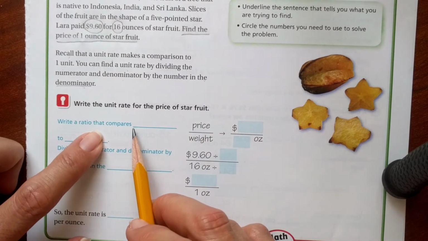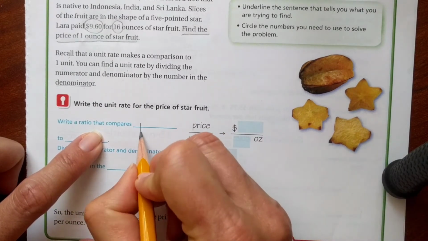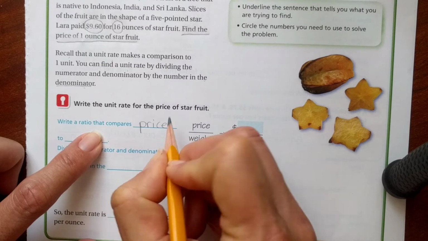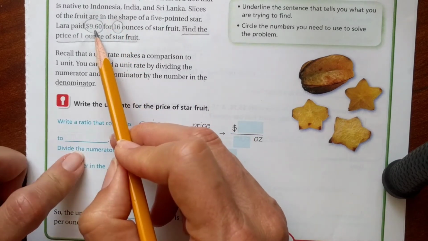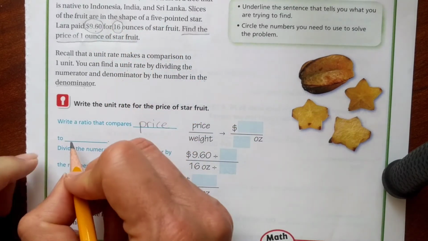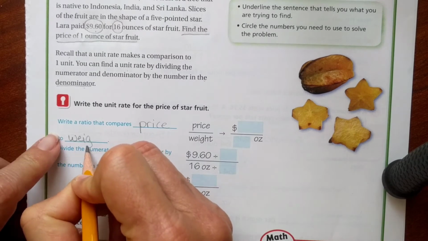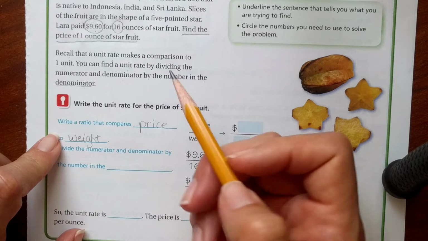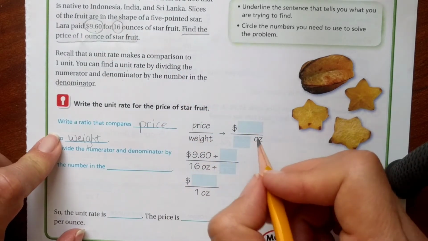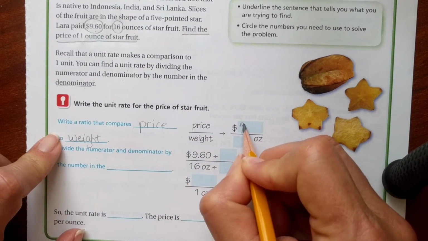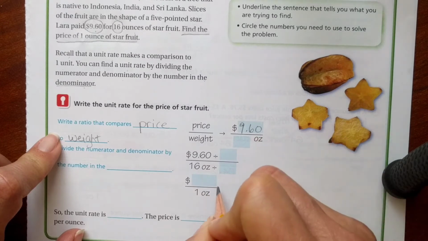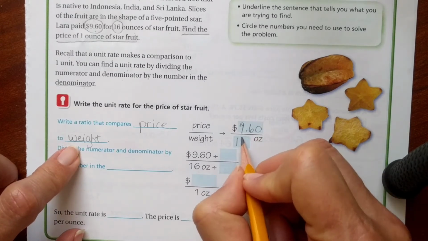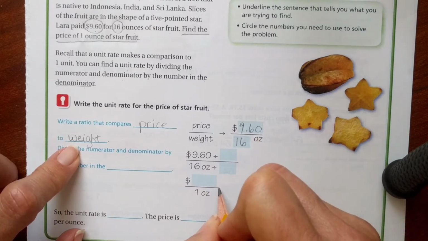Write a ratio that compares the price, which was $9.60, to the weight. Ounces is a unit of weight. So the price was $9.60. The weight was 16 ounces.